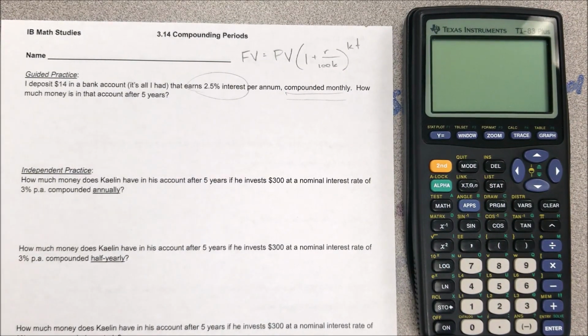All right, so here we go. We're going to do this on both calculators. We're going to use the TI first, and we're going to do exactly the same problem on the Casio. So let's get to it. I'm going to go ahead and turn my TI on, clear from my old stuff.